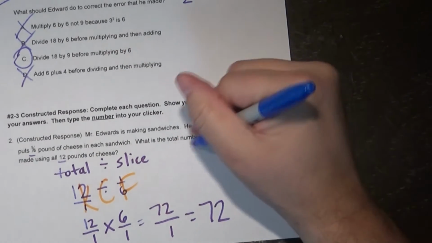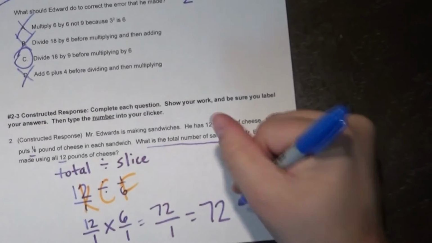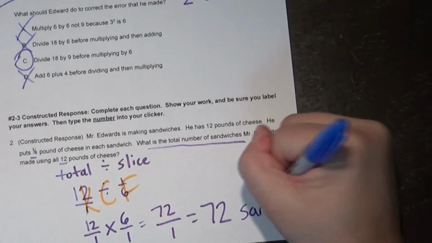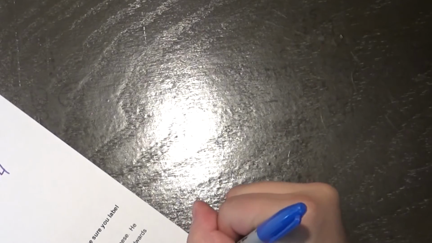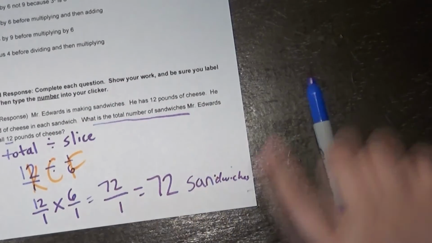And a label here, it says, what is the total number of sandwiches? So my label is sandwiches. If I can write here, I'm using one arm today, which I will explain later on in my video maybe. So it's 72 sandwiches. All right, so there's our answer for number 2.